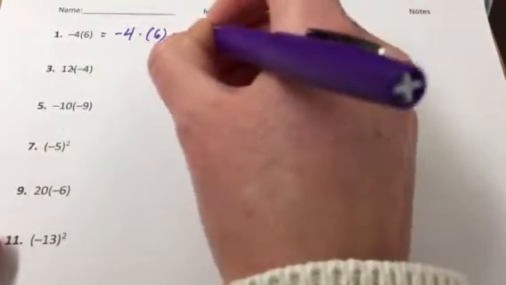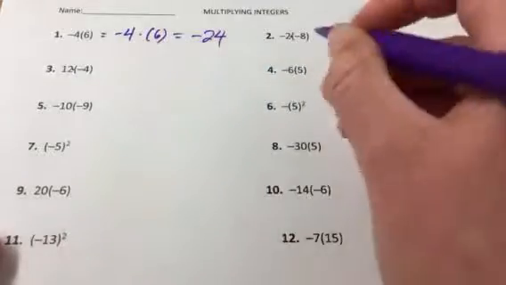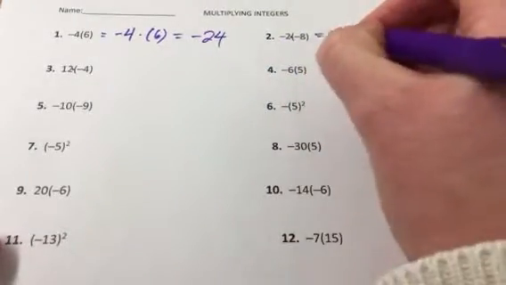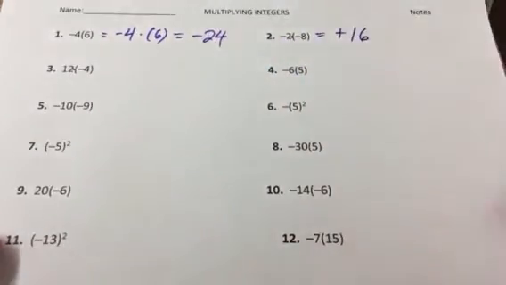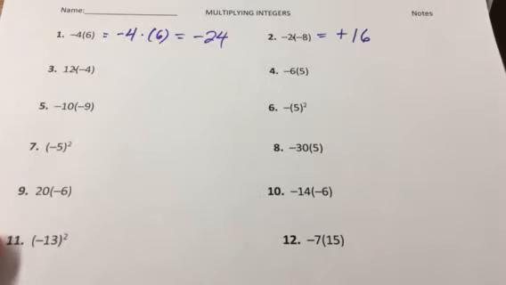So this is negative 4 times 6. A negative times a positive is going to remain negative. That's negative 24. A negative times a negative is going to be positive. 2 times 8 is 16. So you just need to keep in mind your rules.